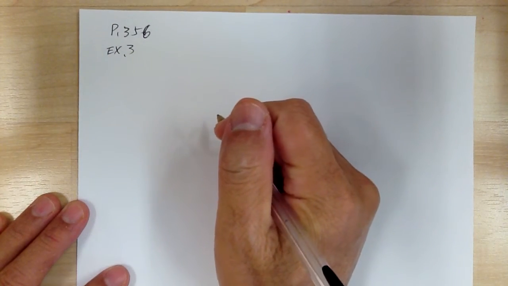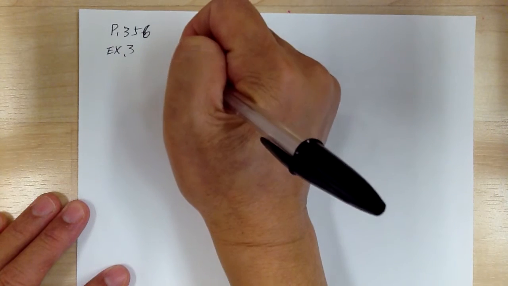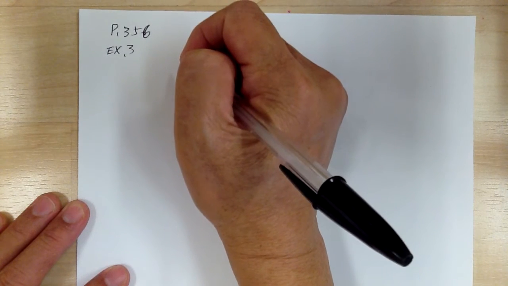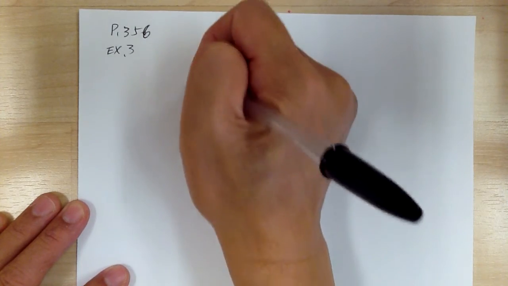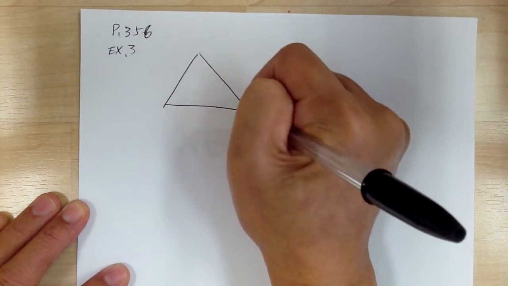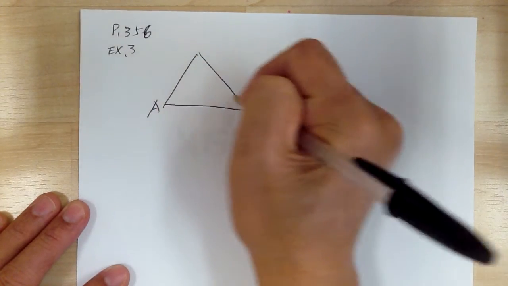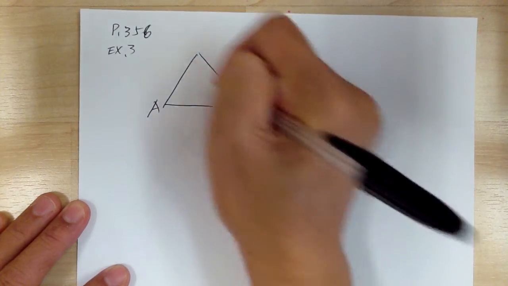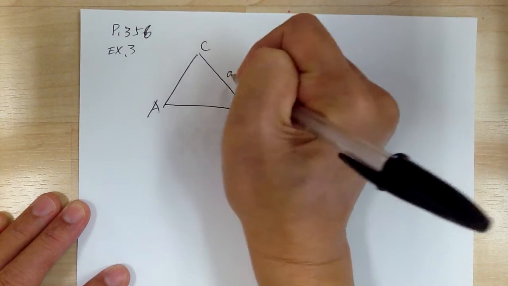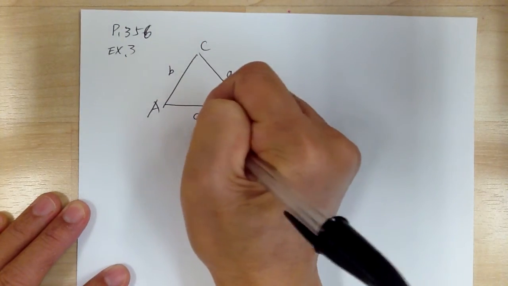Example 3 says find the area of a triangle with alpha equal to 39, small a equal to 9.4, and b equal to 7.2. Let's call this A, B, C, so this is small a, small b, small c.